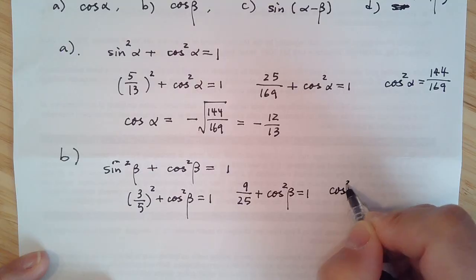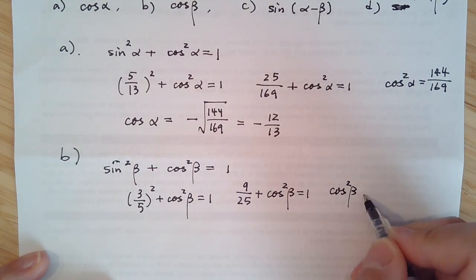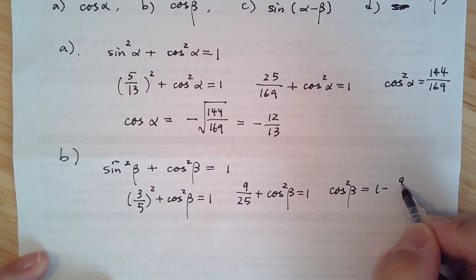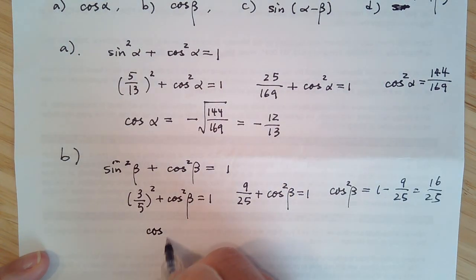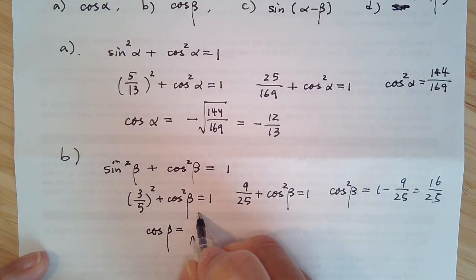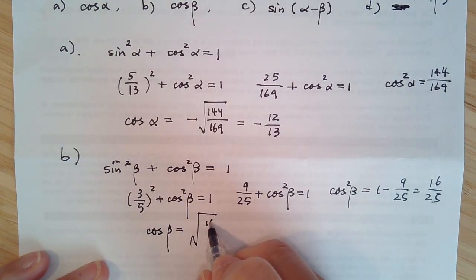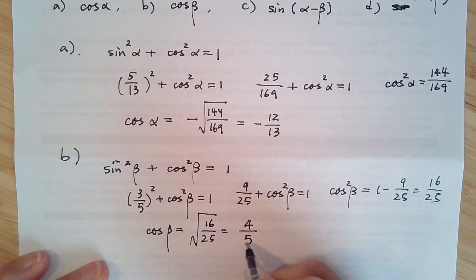So cosine squared beta is 1 minus 9 over 25, which is 16 over 25. But for cosine beta, I take the positive square root of 16 over 25, so it's 4 over 5.